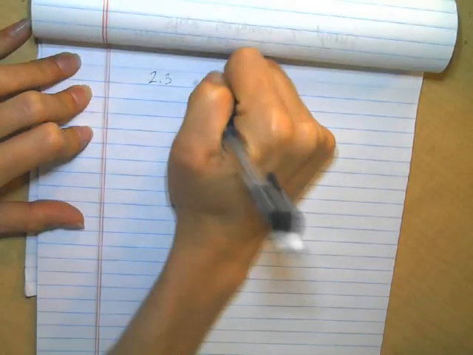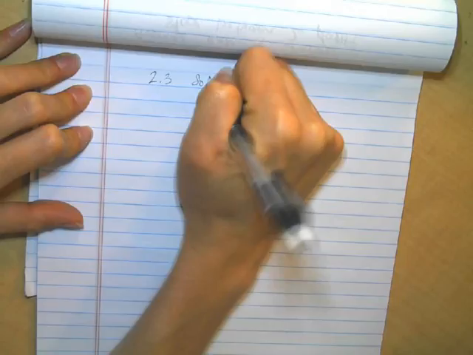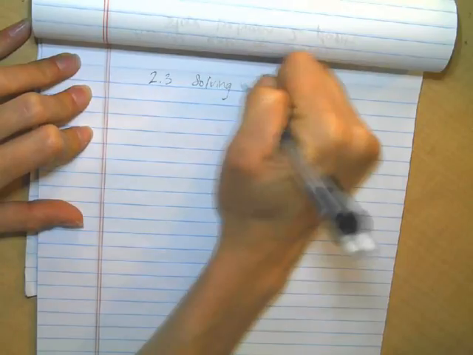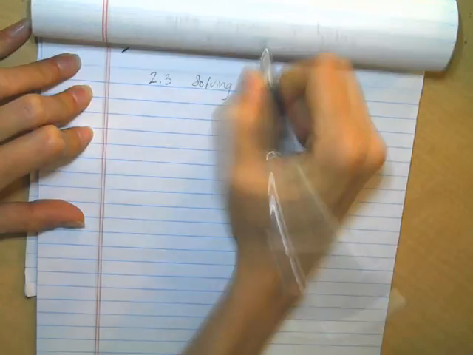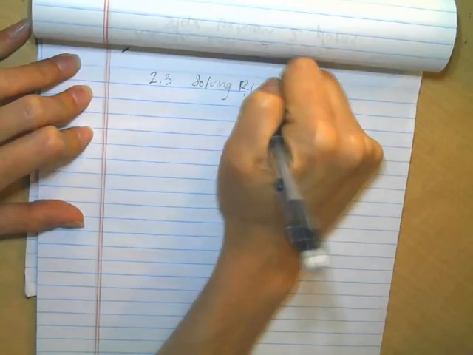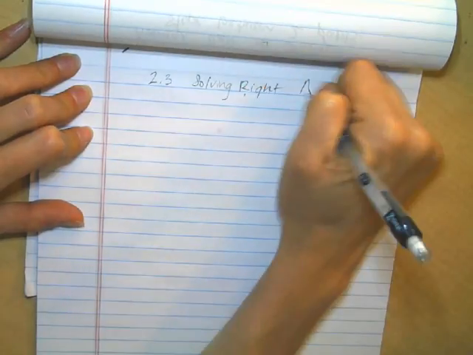Today we're going to talk about 2.3, and 2.3 is solving right triangles. So basically what you're doing is you're using the information that you have to solve a triangle completely. Okay? Generally speaking, they give you one angle and one side, and then you have to find the rest.